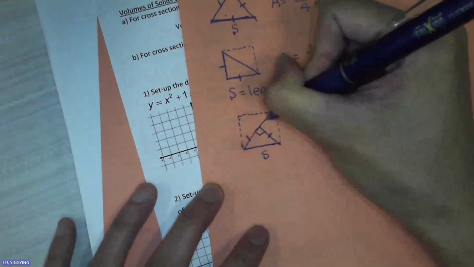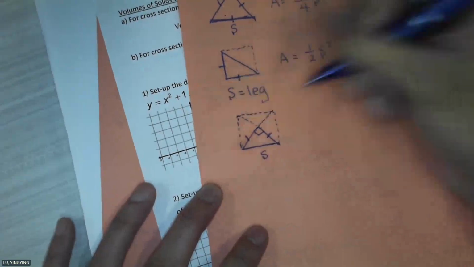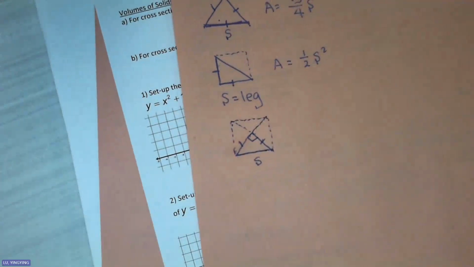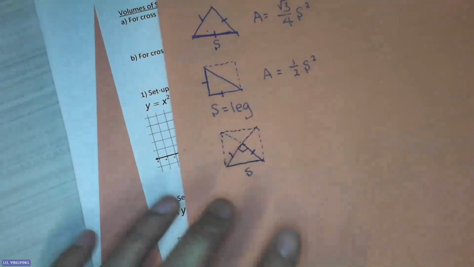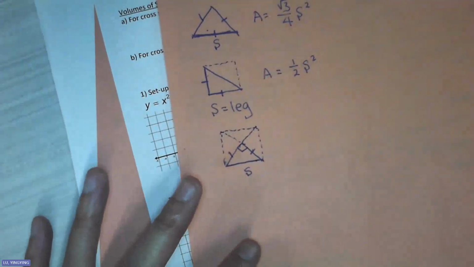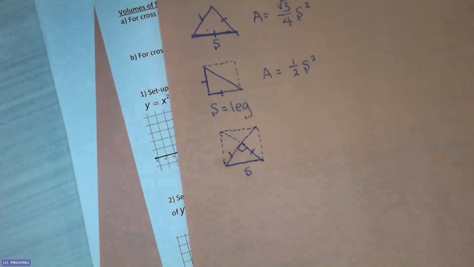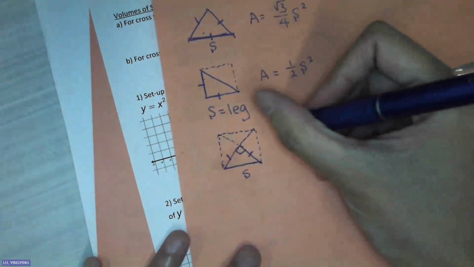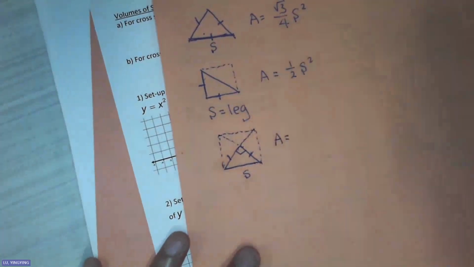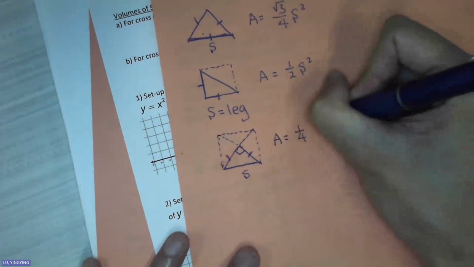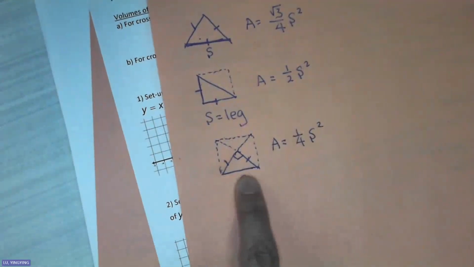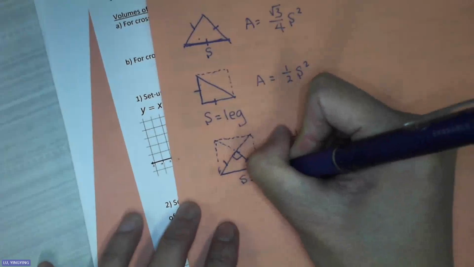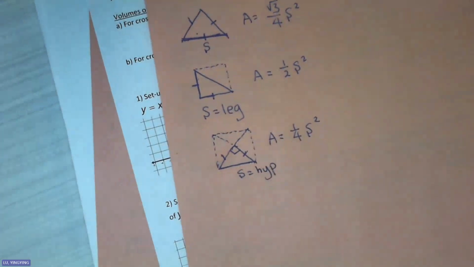I cut it in quarters, like that. So that will be 1/4 S squared. So you've got to watch out for those kinds of things. They will tell you which one is going to be on the base. It usually stays in the question. So now it's 1/4 times S squared. And we don't use the legs, we use the hypotenuse as the base. So here I'm going to write hypotenuse as the S. Again, S is always top minus bottom for all of this.